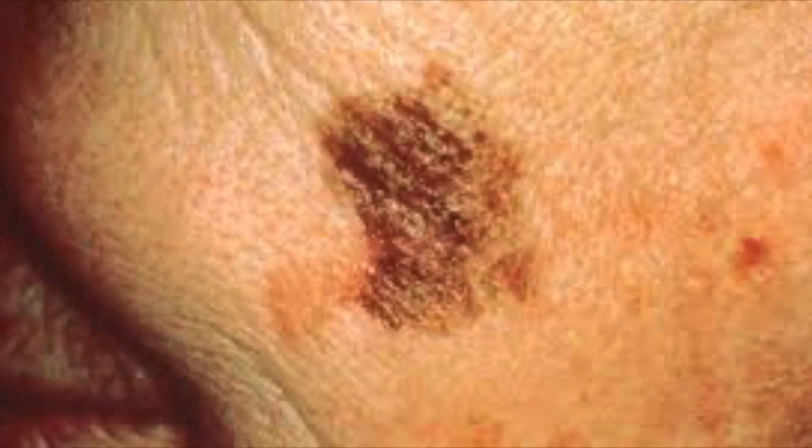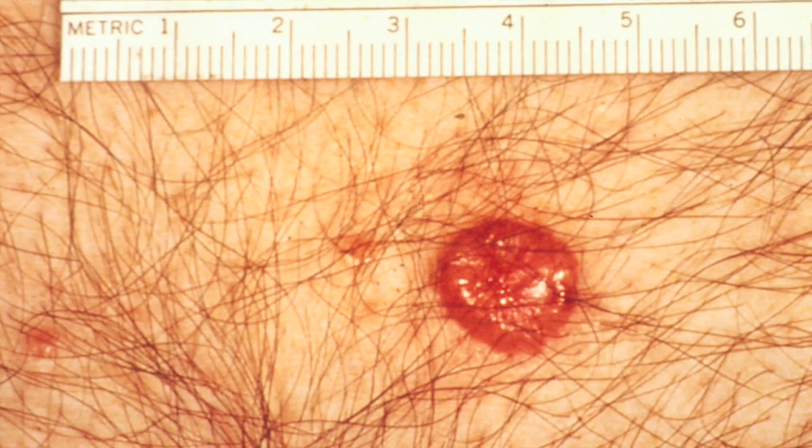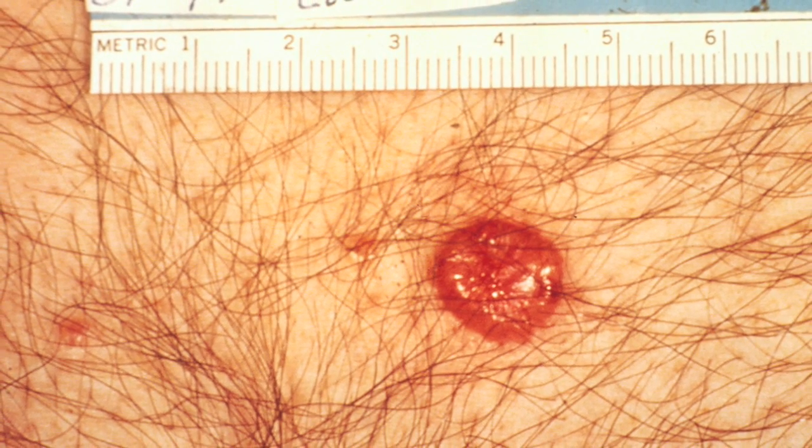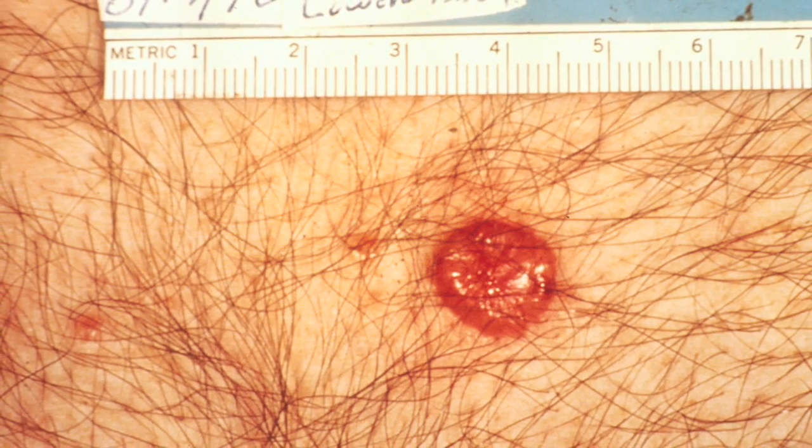Here we see an example of what appears to be a melanoma on a patient's skin. Now, in addition to melanoma, UV light can also increase the risk for squamous cell cancers and basal cell cancers, which are both quite common, with basal cell carcinoma being the most common form of cancer.